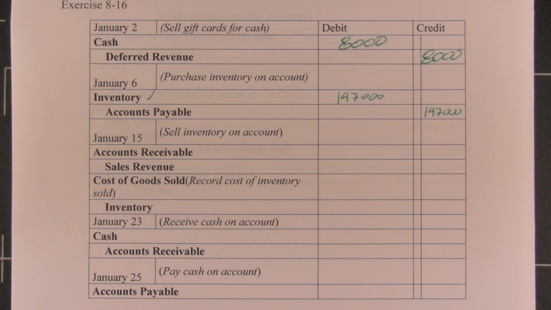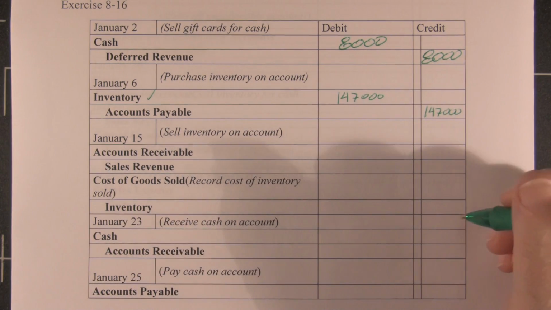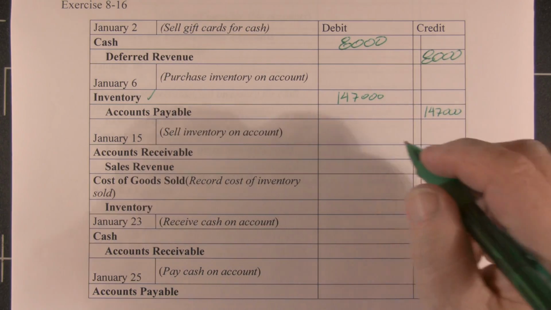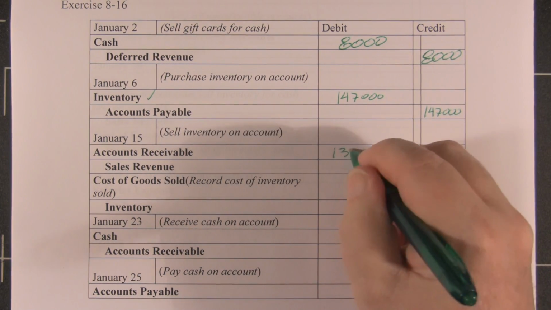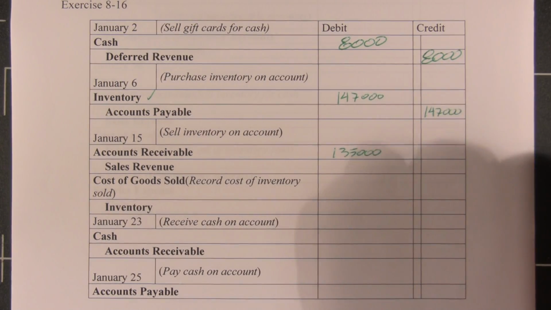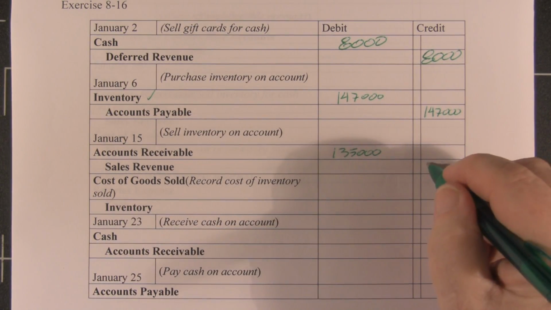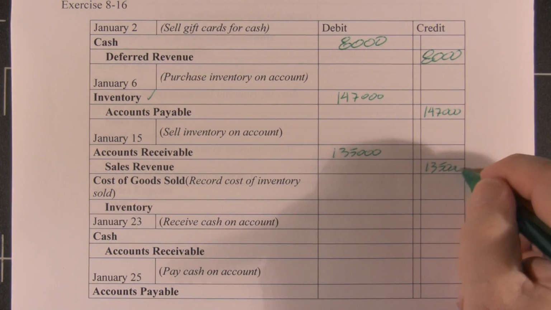Then on January 15th, we record our sales for the first half of the month. All of those sales are on account, so that's $135,000. So we debit our accounts receivable, $135,000. And we credit our sales revenue, $135,000.